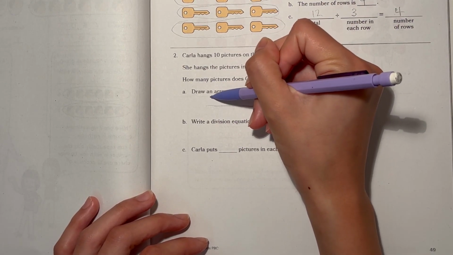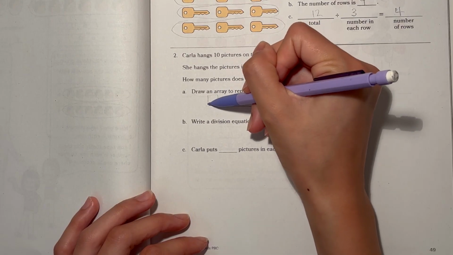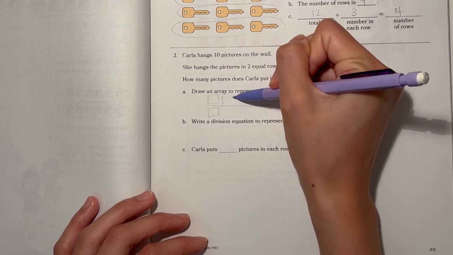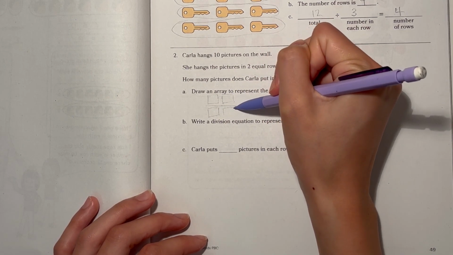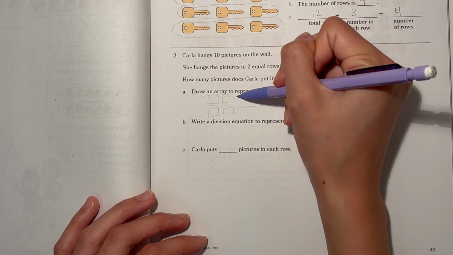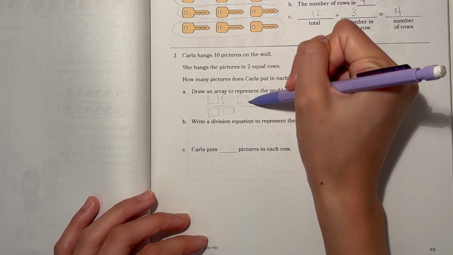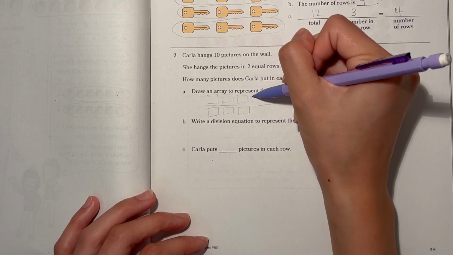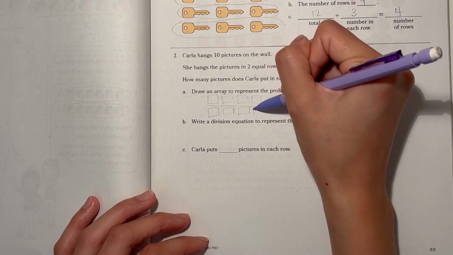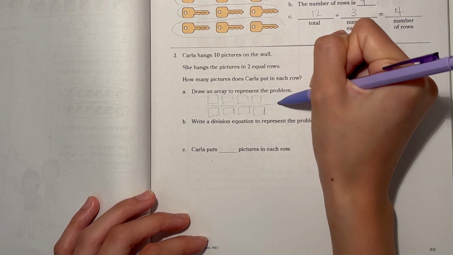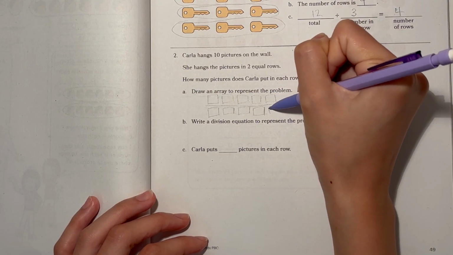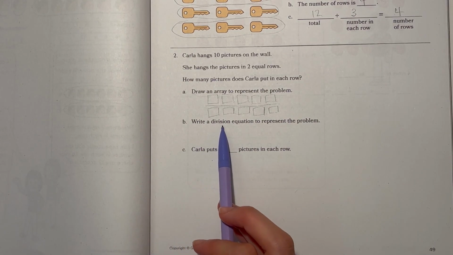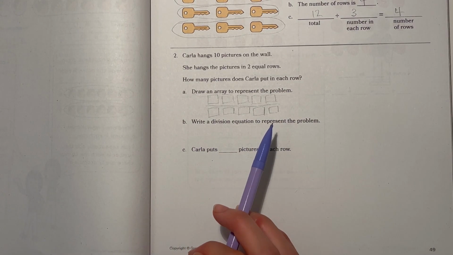So this is 1, 2, 3, 4, 5, 6, 7, 8, 9, and 10. Alright, so B, write a division equation to represent the problem.